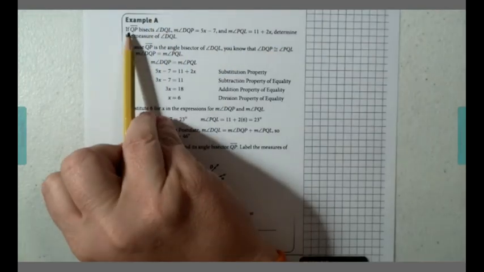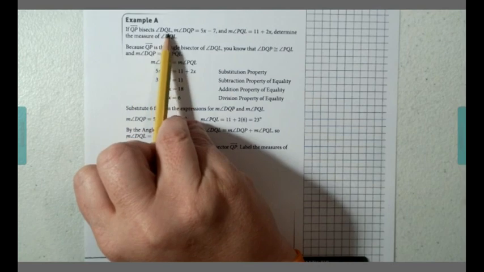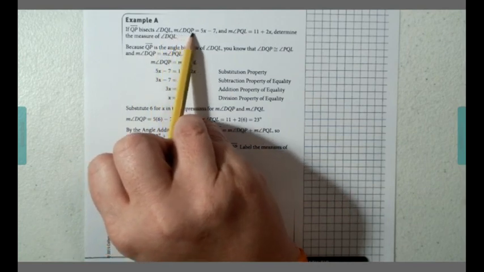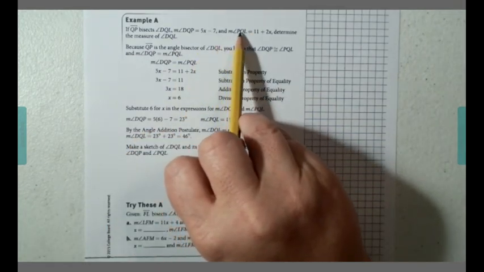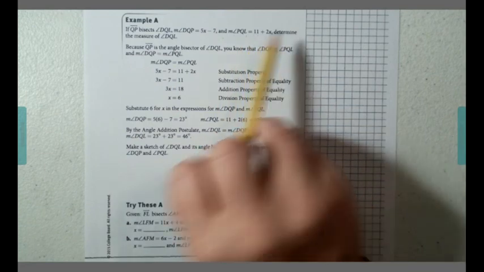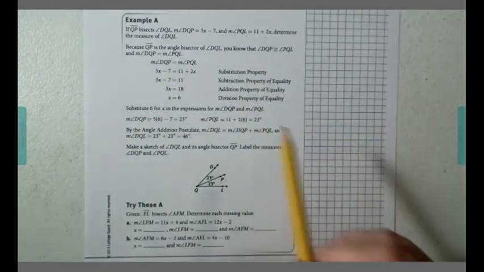It says if ray QP bisects angle DQL, the measure of angle DQP is 5x minus 7, and the measure of angle PQL is 11 plus 2x. Determine the measure of angle DQL.